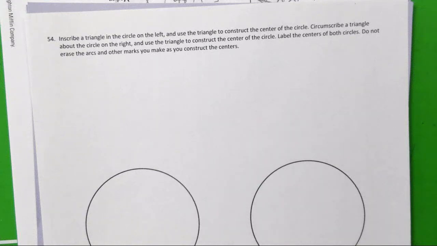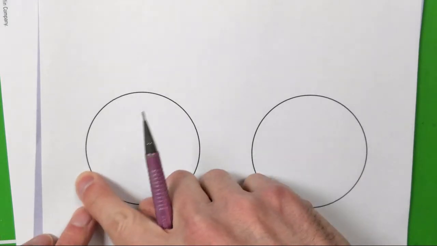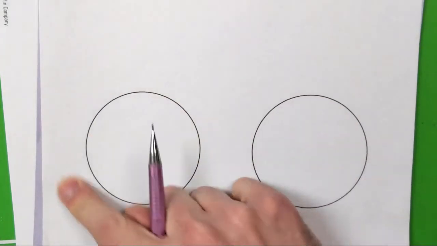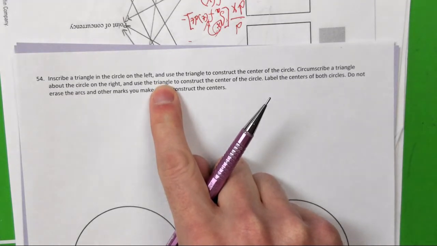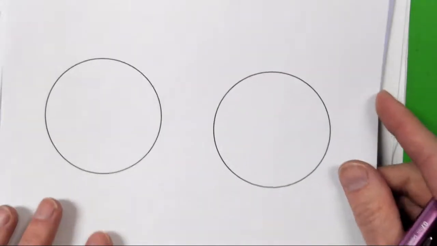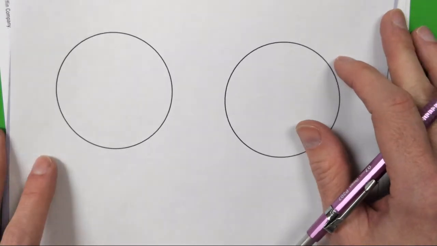Okay, on this last one, we are inscribing a triangle on this circle that's on the left. That means we're going to draw a triangle, just any old random triangle, doesn't matter what it is, inside here, and use the triangle to construct the center of a circle. So this is kind of a useful property of those points of concurrency.